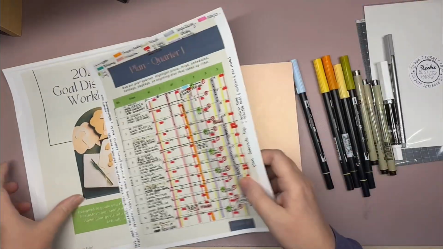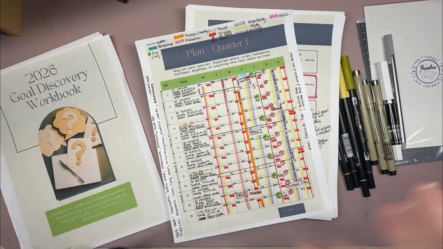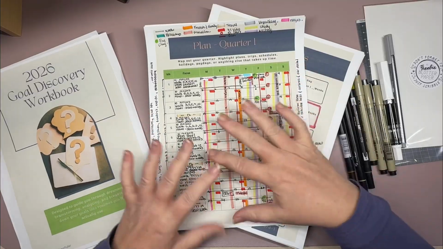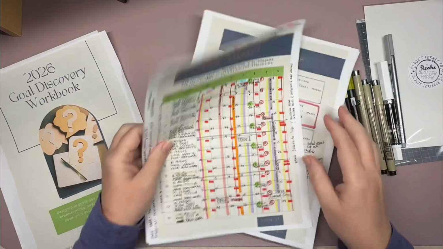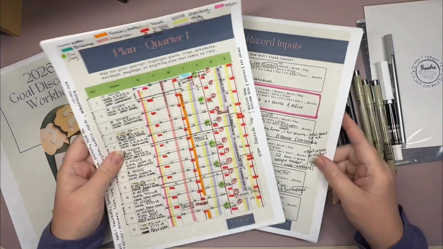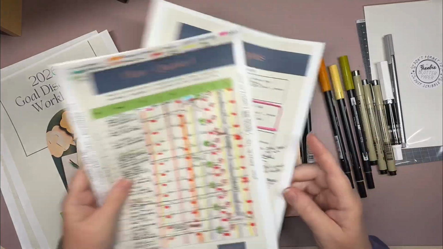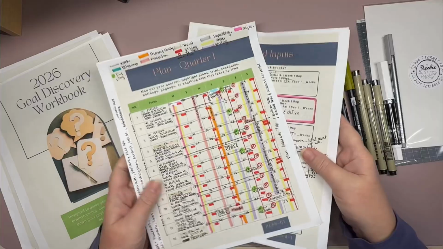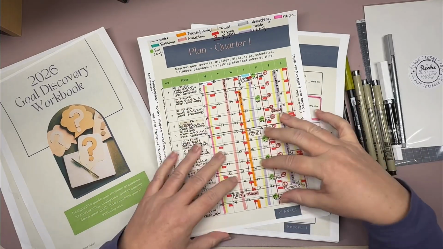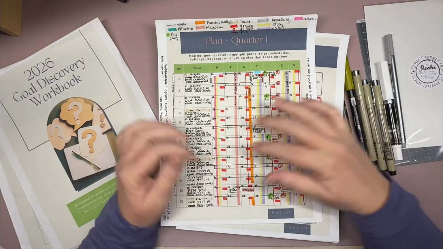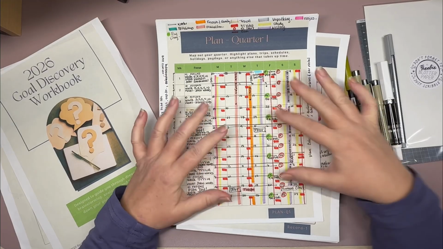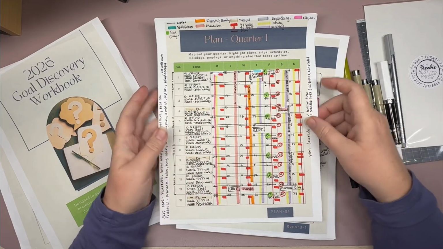Now, there was a night in between when I did these last two pieces and now when I'm going to set up my planner. And one of the things that happened overnight was I really thought about all of this and just how exhausting this looks to me.